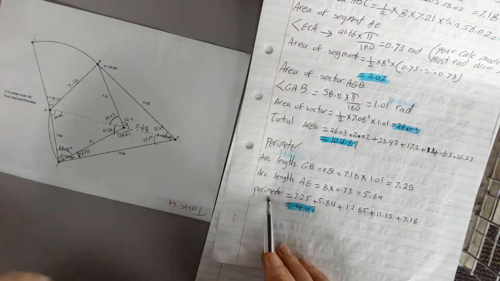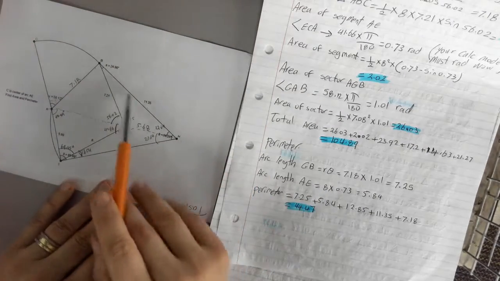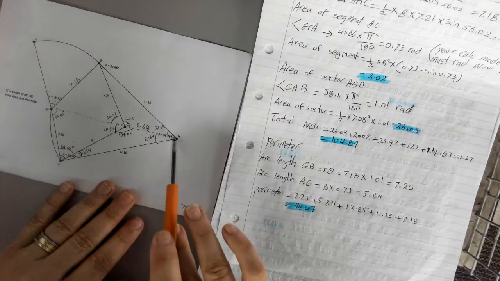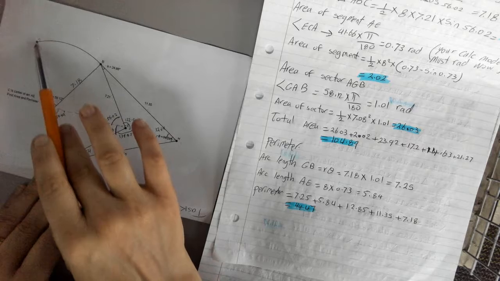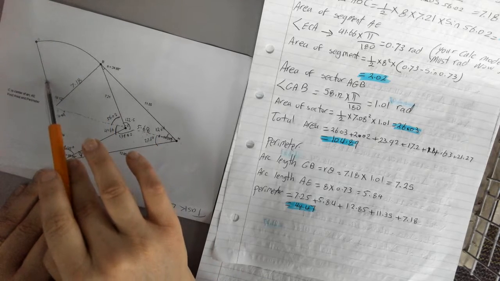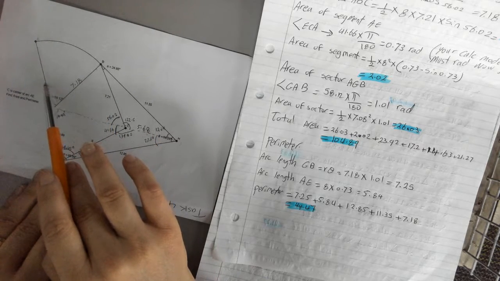Now the perimeter. The perimeter, as we talked about before, is the outside length. So I've got the length of this side already. I've got the length of this side. I already know the length of this side, as this is the radius. So this one will be 7.18 as well.